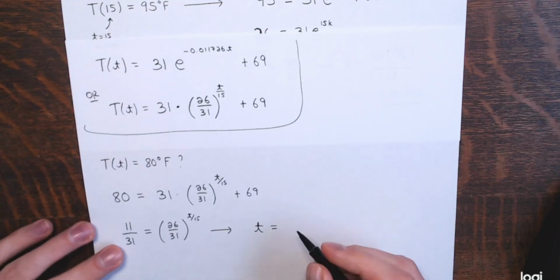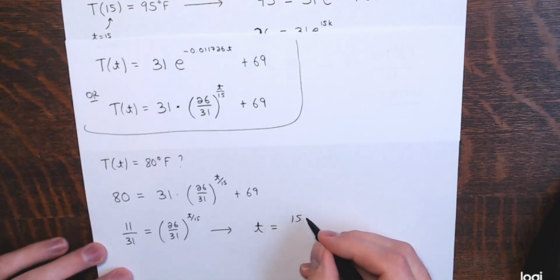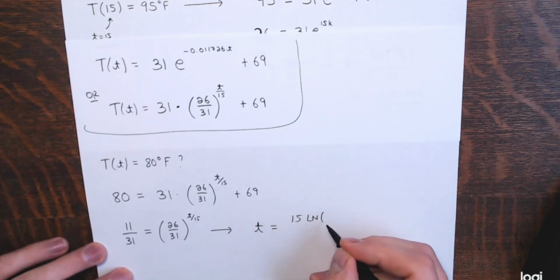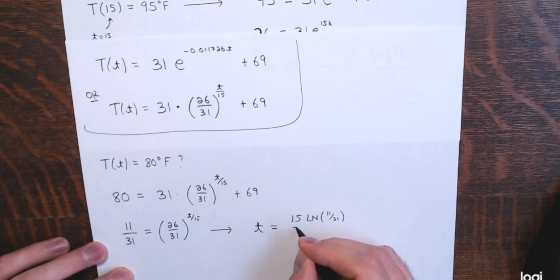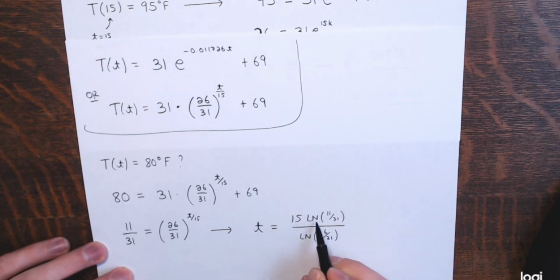This would end up being 15 times the natural log of 11/31 divided by the natural log of 26/31. Or just the natural log of 11/31 divided by k, whatever that k was.